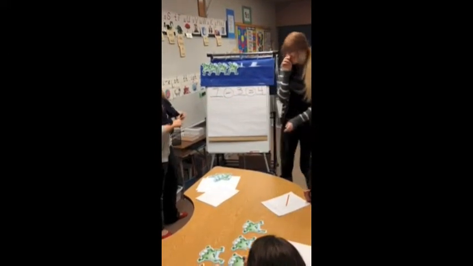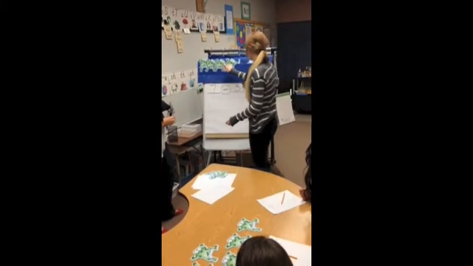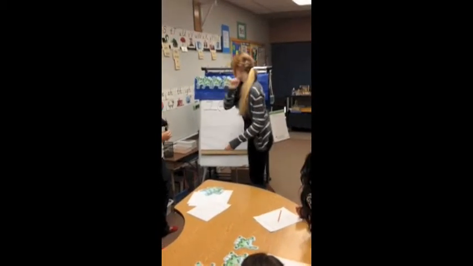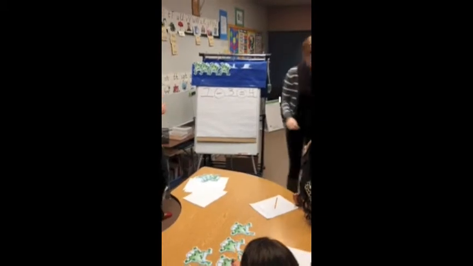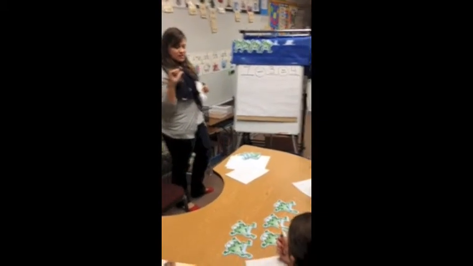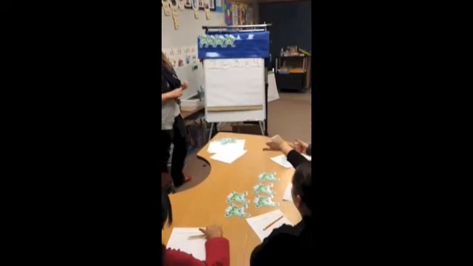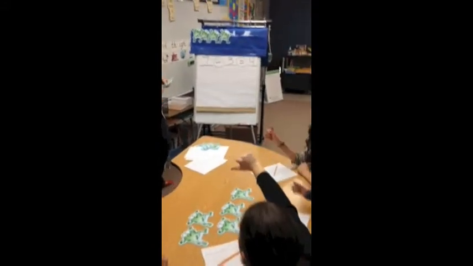How many frogs do we have left? 1, 2, 3, 4 frogs. Very good. All right, now can I see a thumbs up or a thumbs down if you guys understand? All right, so it looks like we have one thumbs up and one that's kind of teetering. Okay. Should we do one more together? Can we do one more? Yeah, we can.